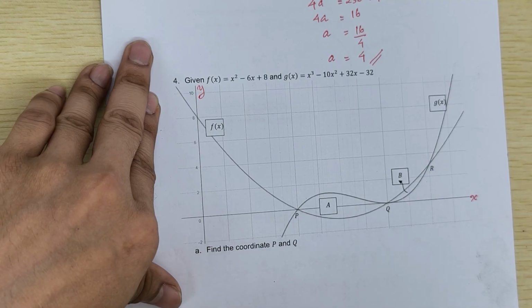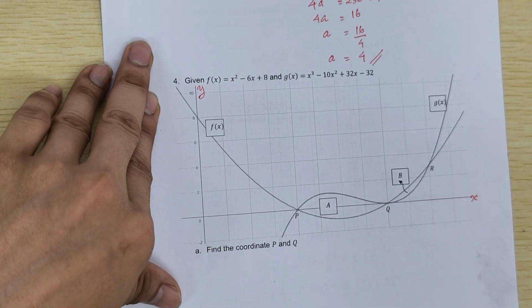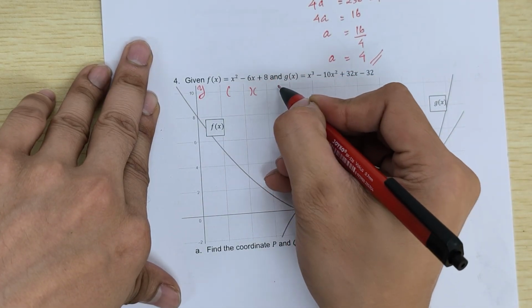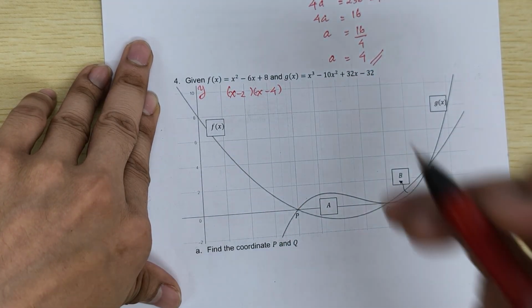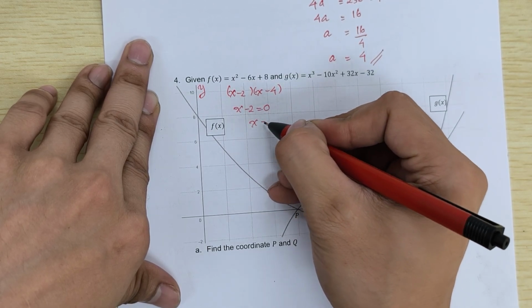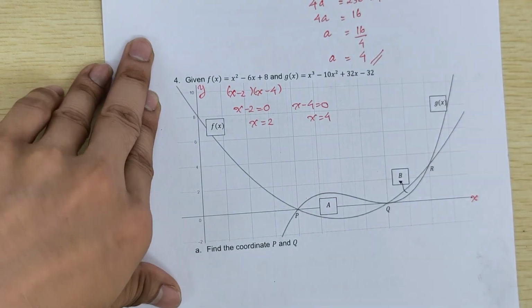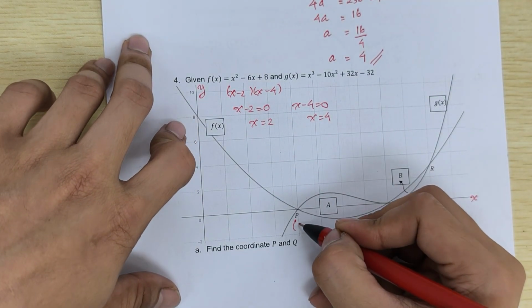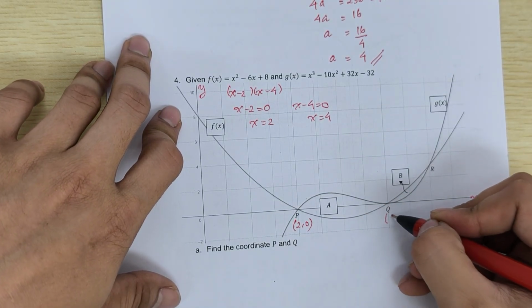But here, the graph I provide does not give you the numbers of x, and the scale is different between the x-axis and the y-axis, right? So you may factorize them. If you factorize f(x), it will be (x minus 2)(x minus 4). x minus 2 equal to 0, the value of x is going to be 2, and x minus 4 equals 0, the value of x is going to be 4, right? So the coordinate of P will be (2, 0) and the coordinate of Q is going to be (4, 0).